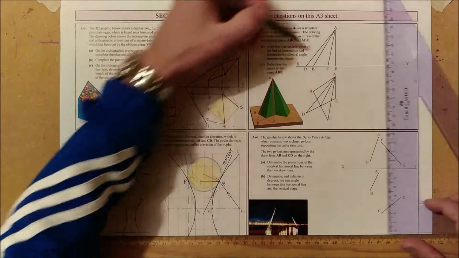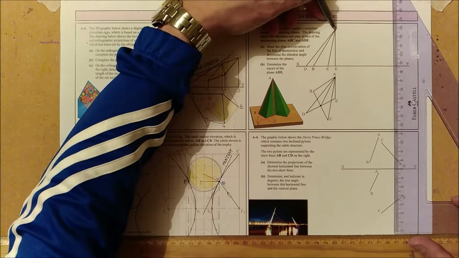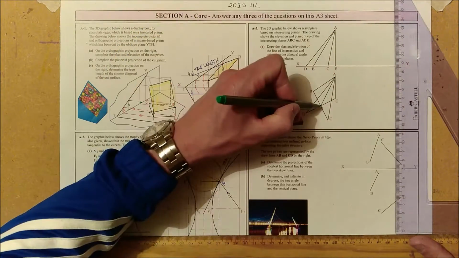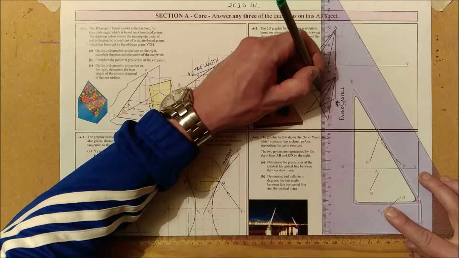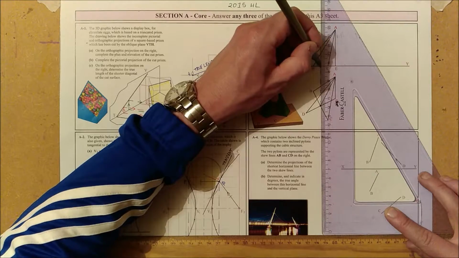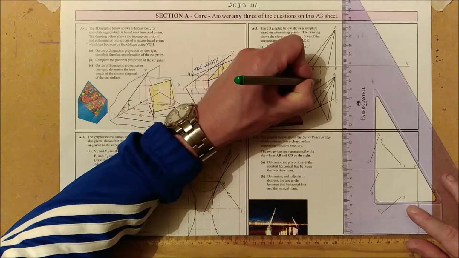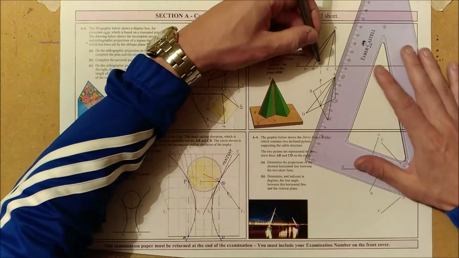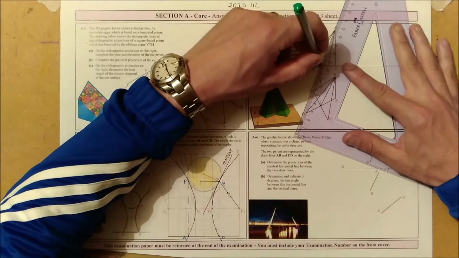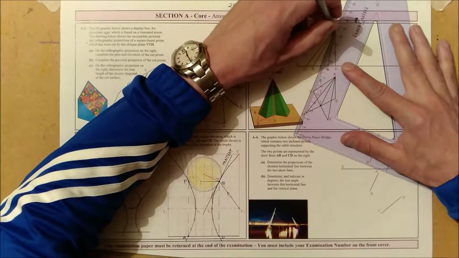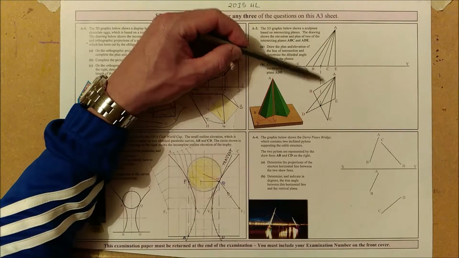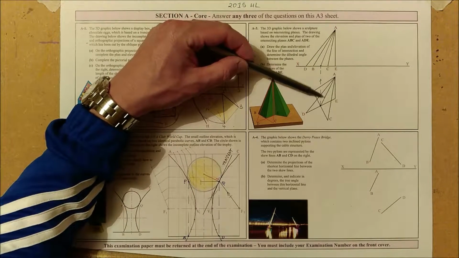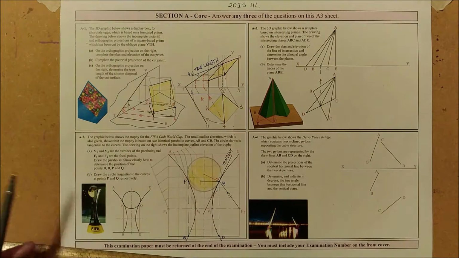And of course, to locate that in elevation, well, we already have the common point A here, so I'm just going to bring this point of intersection, the other end of the line of intersection, up. Okay, and of course where that hits the XY line, that's giving us our point to join back to A, and that in turn is giving us the line of intersection in both your plan and the elevation.